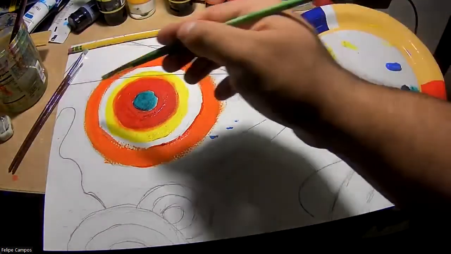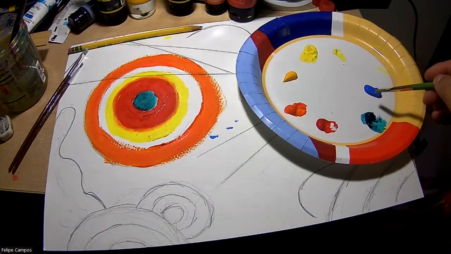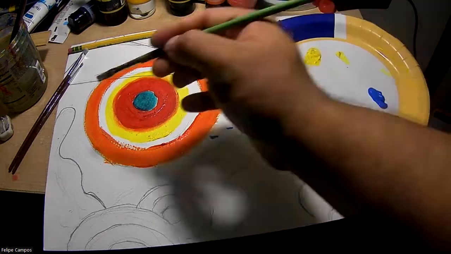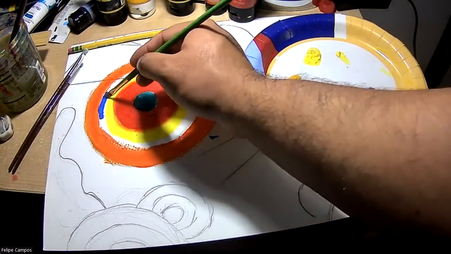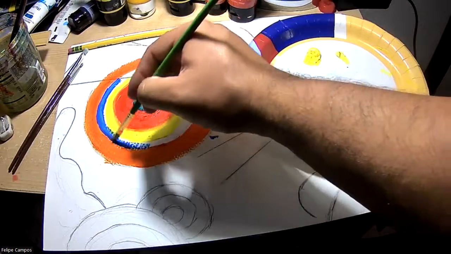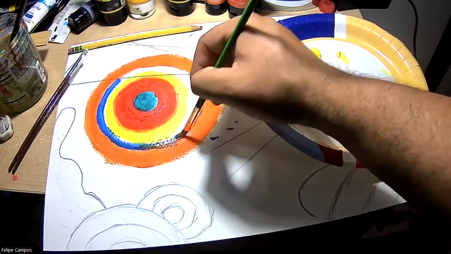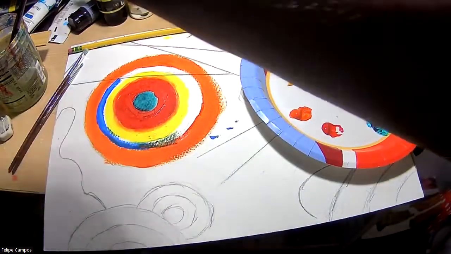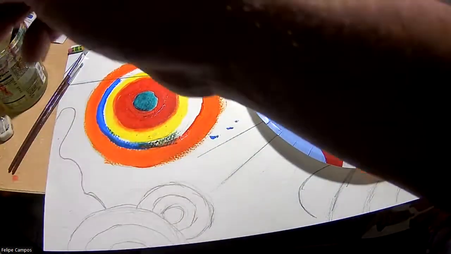I'm going to go ahead and put some blue here. So I got some blue here already. And I'm going to put that blue right there. Look at that. And when that blue touches that yellow, it will turn green. It will turn green.